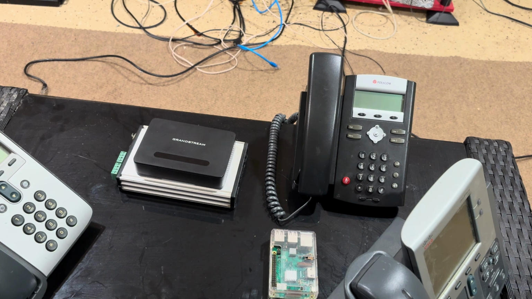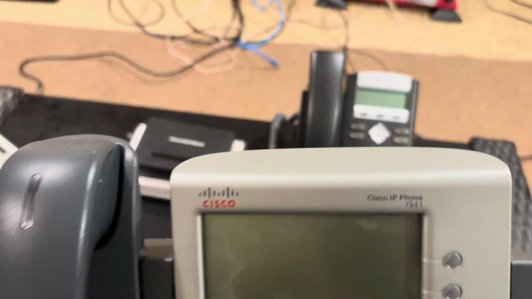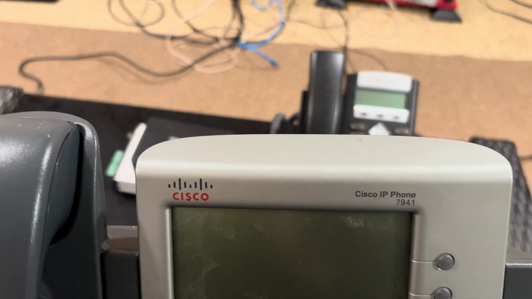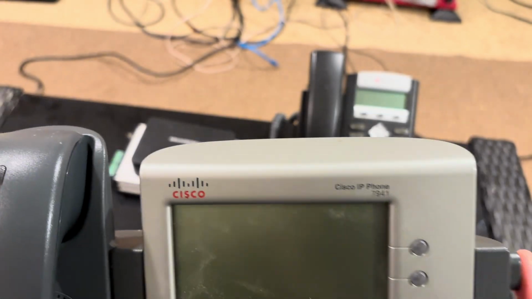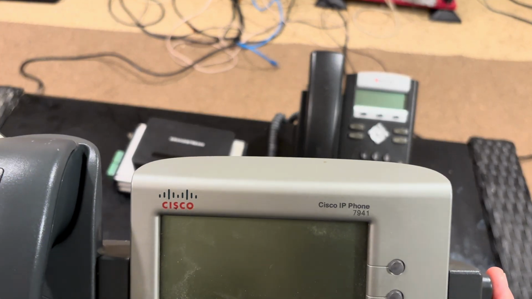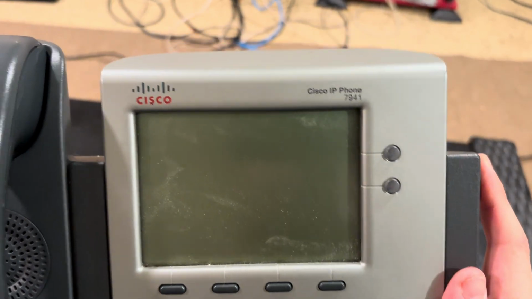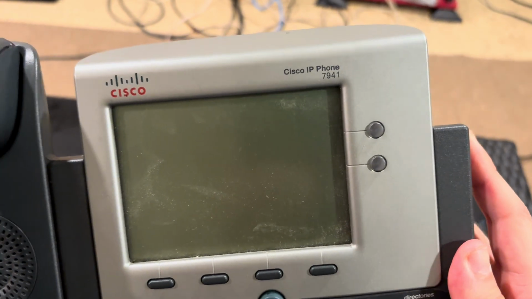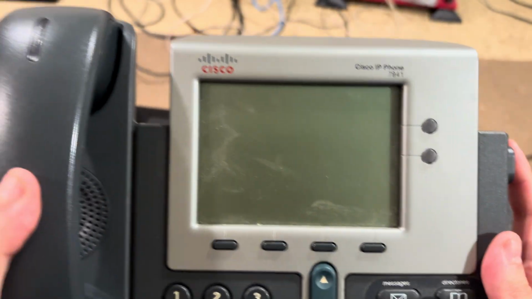Now we're gonna move on to the Cisco 7941. This just died on me. Well, it's not technically dead, but it's bricked. It was working fine before, and one day I just powered it up via my PoE switch, and it would freeze and it wouldn't register.